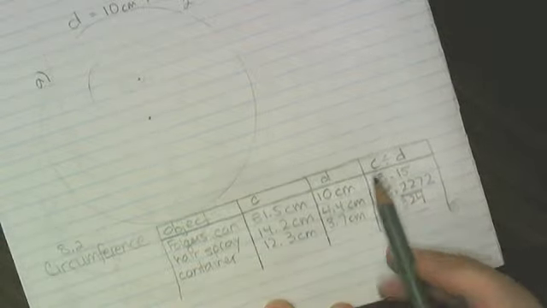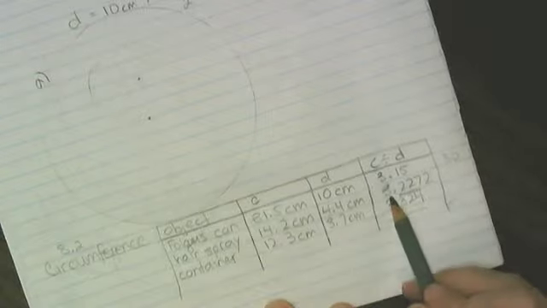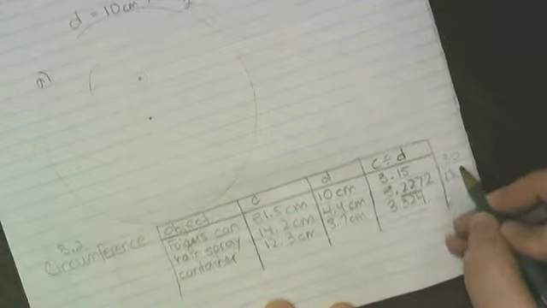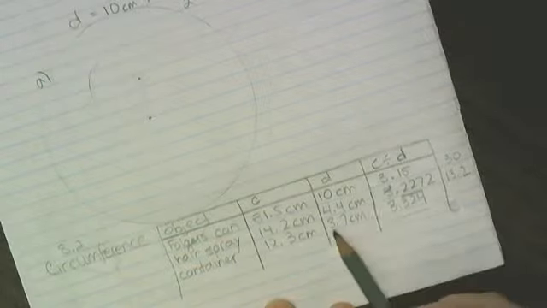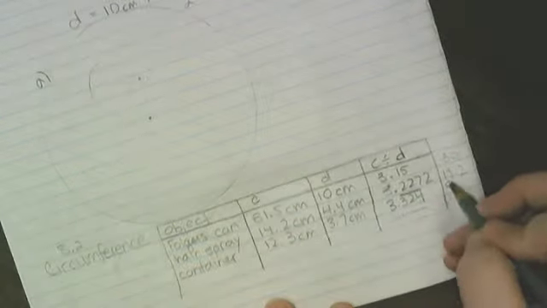10 times 3 would be 30. 4.4 times 3 would be 13.2. 3.7 times 3 would be 11.1.